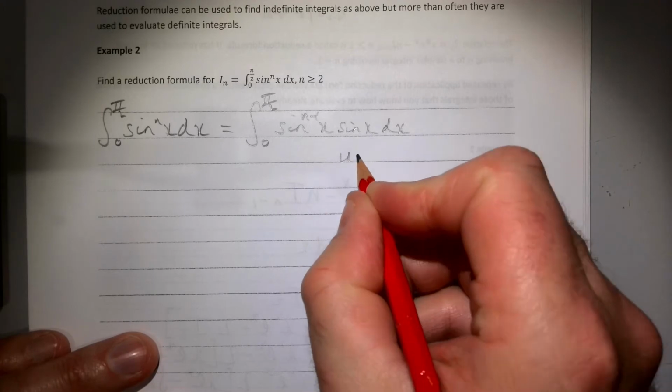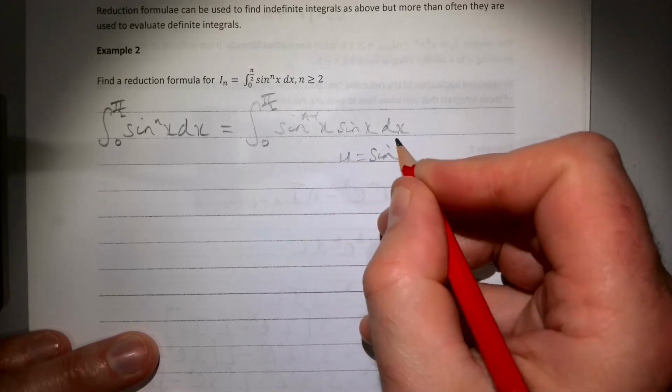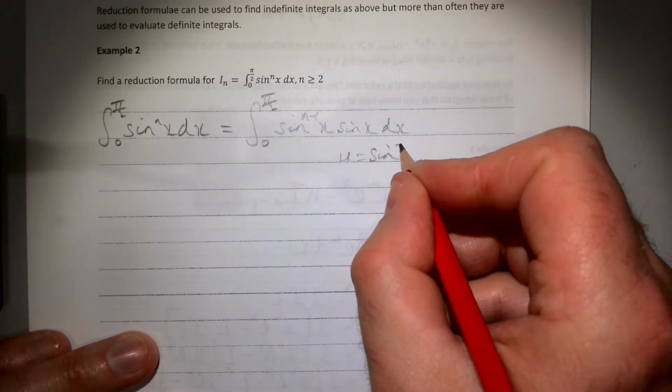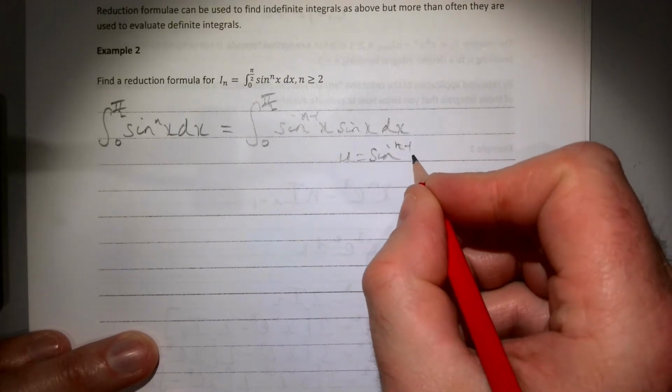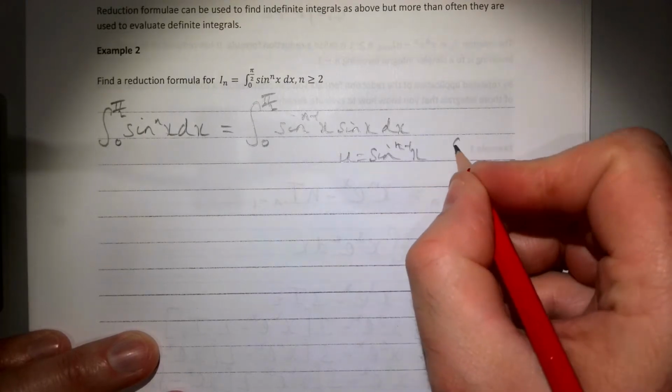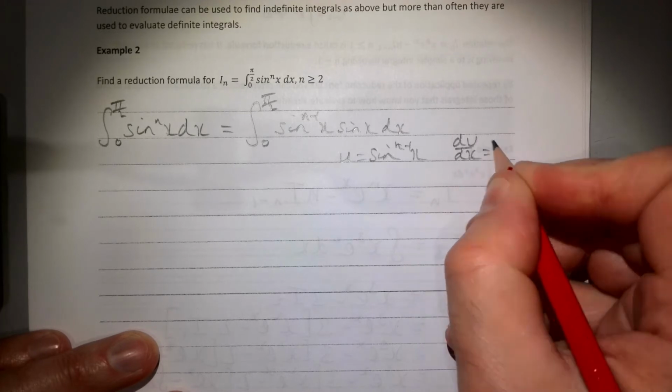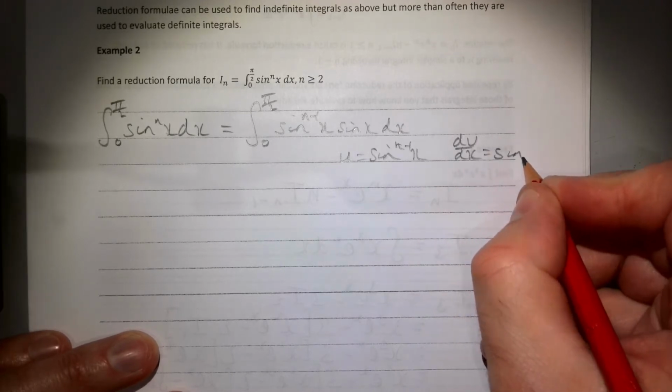We're going to let u equal sine to the n minus 1 of x, and we're going to let dv by dx equal sine x.